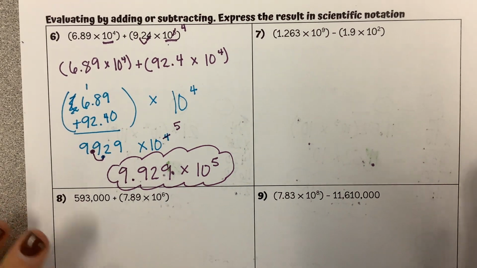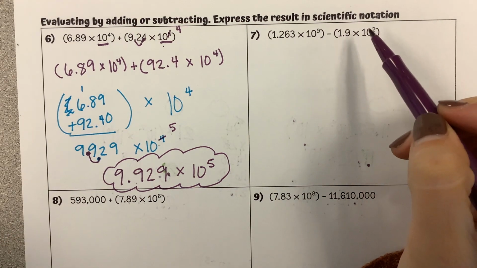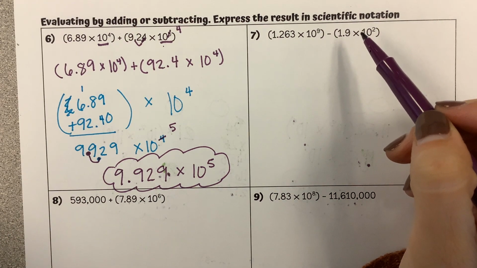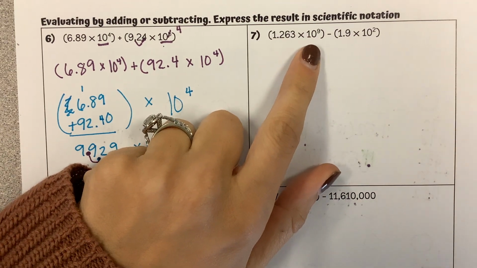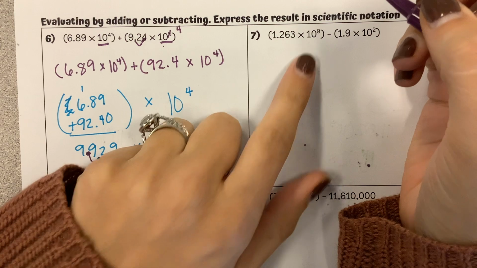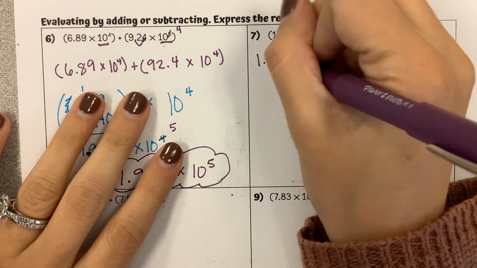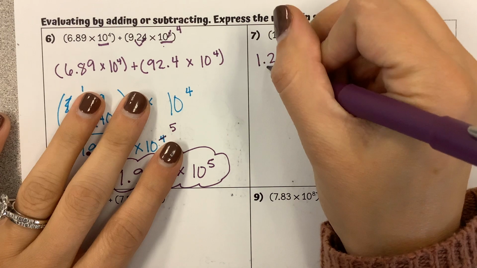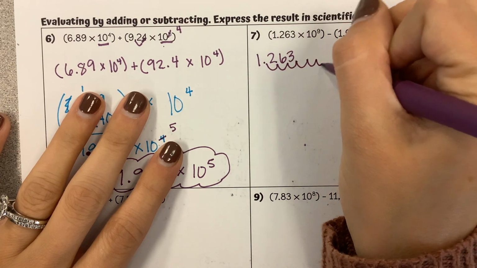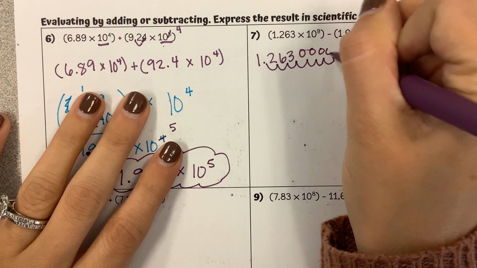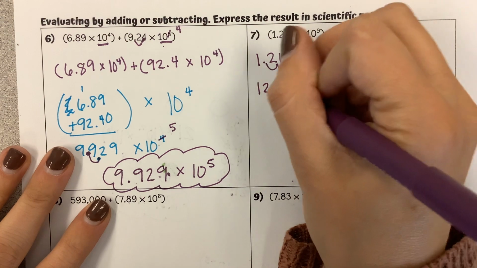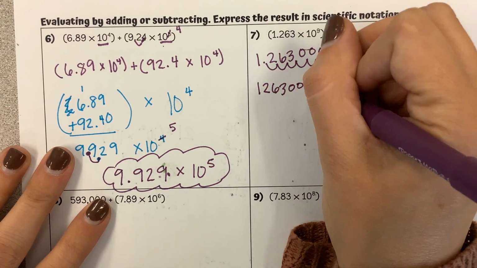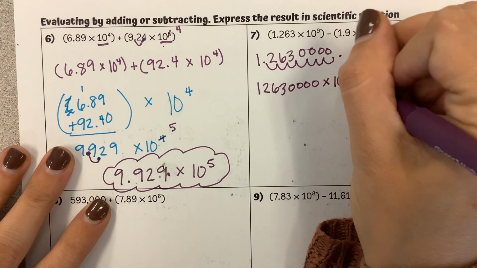All right, number 7. We've got 10 to the 9th and 10 to the 2nd. Big difference here. So what do I want to move here? I'm going to move this one and change it into 10 to the 2nd. That's a difference of 7, right? So if we have 1.263, I need to move this 1, 2, 3, 4, 5, 6, 7 times. So we really have 12,630,000 times 10 to the 2nd.